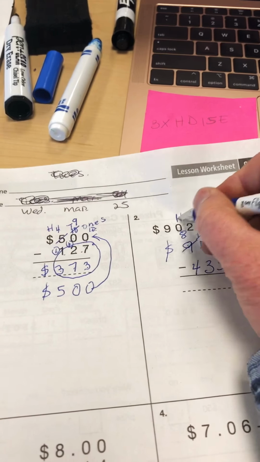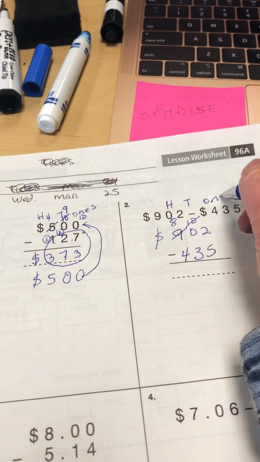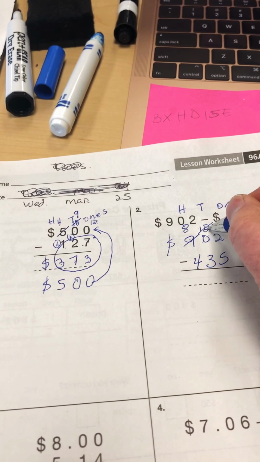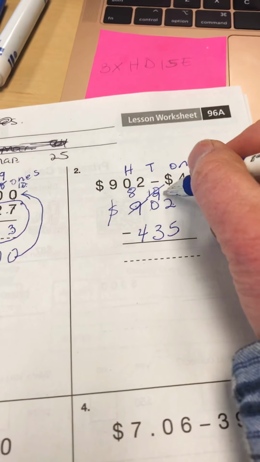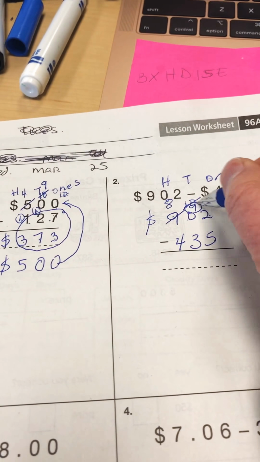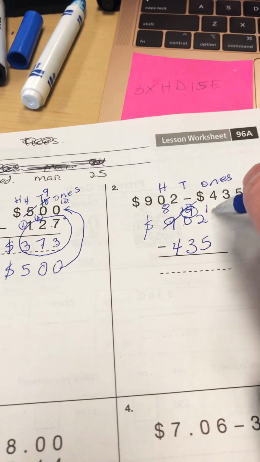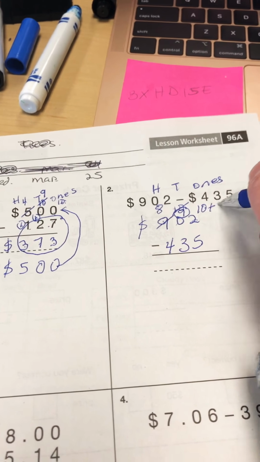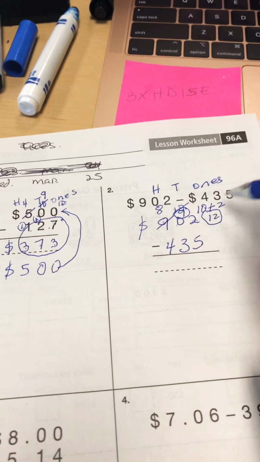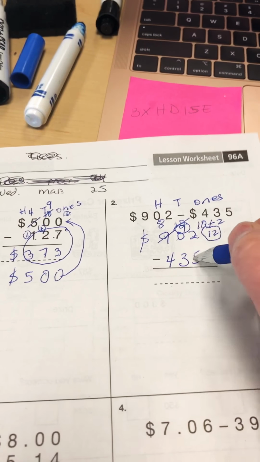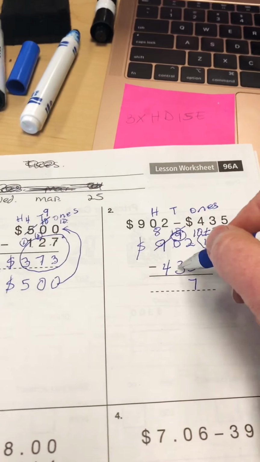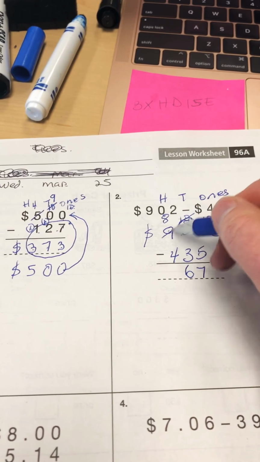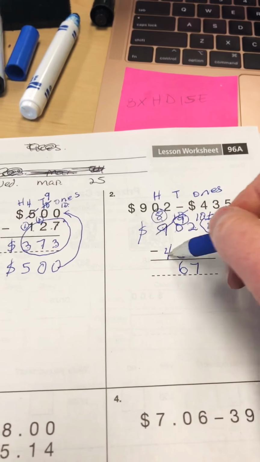So I need to put H, T, and O for hundreds, tens, and ones. Then I have a 9 here instead. So I'm sorry, that's kind of close, but there's a 9 there. I'm going to circle it so you can see it. And now I bring 10 over to the 2. 10 plus 2 is 12. I'm circling it. Now we go 12 minus 5 is 7. 9 minus 3 is 6. And, sorry, that's not a 9, we have 8. 8 minus 4 is 4.